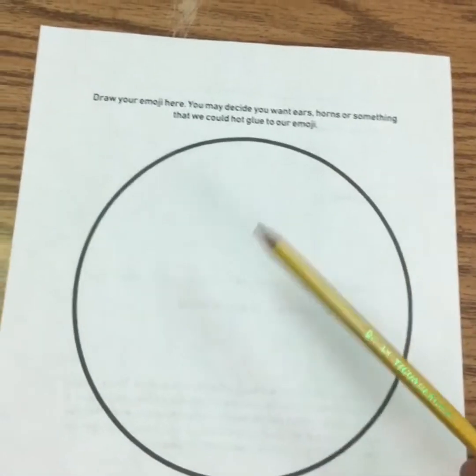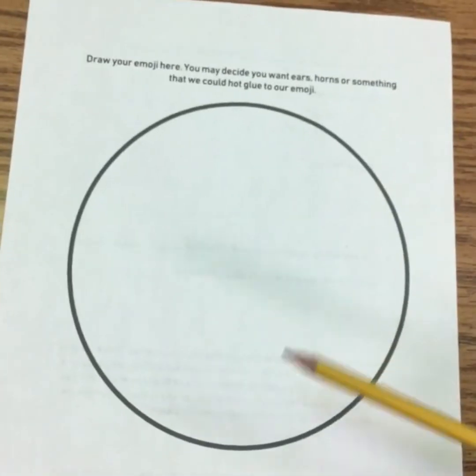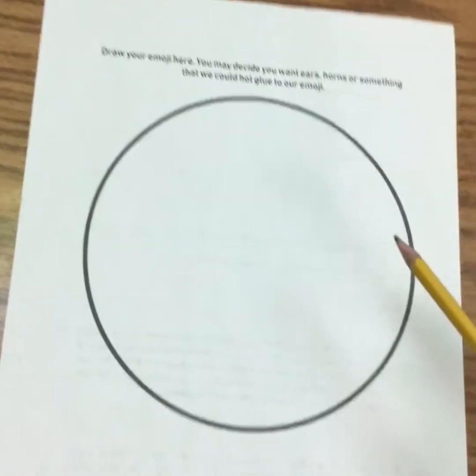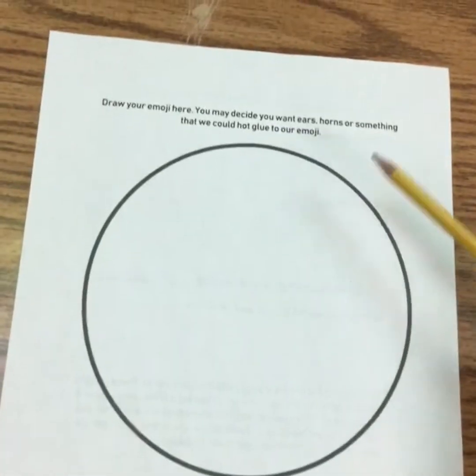It could be that instead of yellow, it's green. So you're going to draw your emoji here, make it interesting. You are welcome to have your iPad out while you use this, but the most important thing is that you uploaded it. If you decide you want to do horns or something coming off the emoji, that's fine too. When we make it 3D and we make it into a sphere, we're going to be able to hot glue stuff on the sides. So keep that in mind.